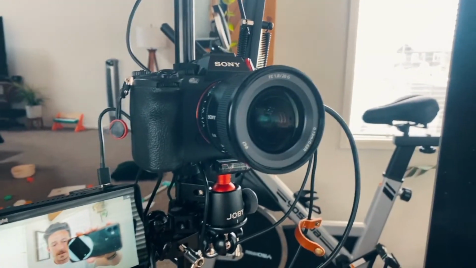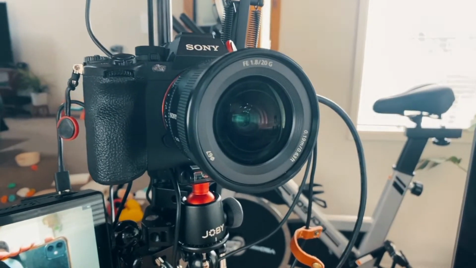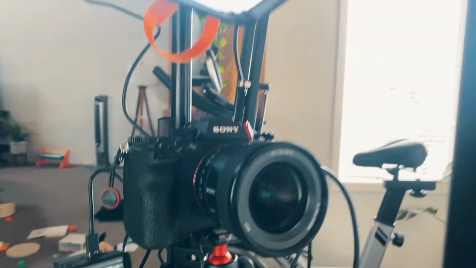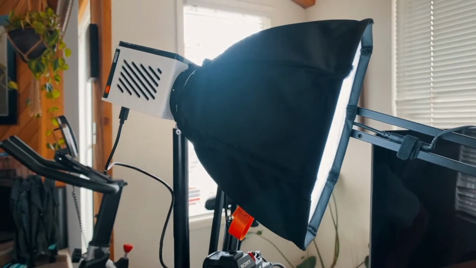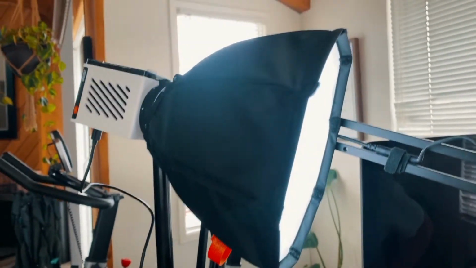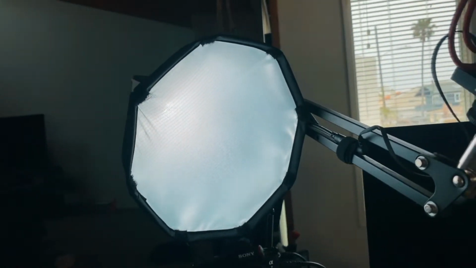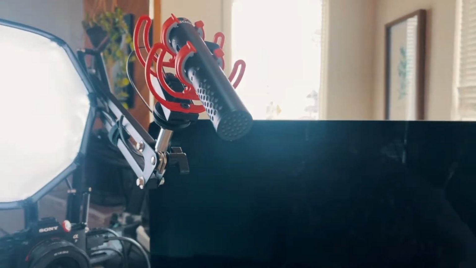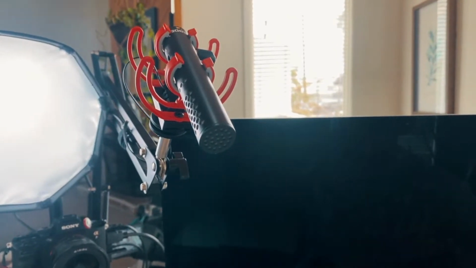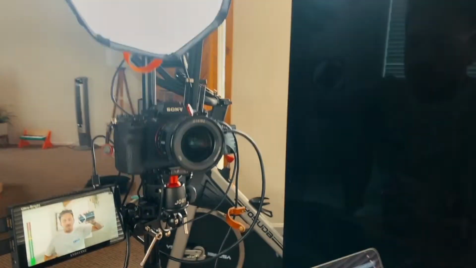I've got my Sony a7 IV with the 20mm f1.8 lens, and that is going up to the Zhiyun M60. It's a very, very tiny little light. It's got a little softbox on it, and it's 60 watts and puts out a good amount of output for the size of it. And then I've got my microphone here, the Rode VideoMic Go II.